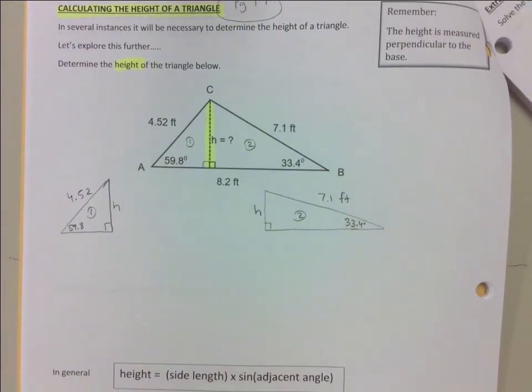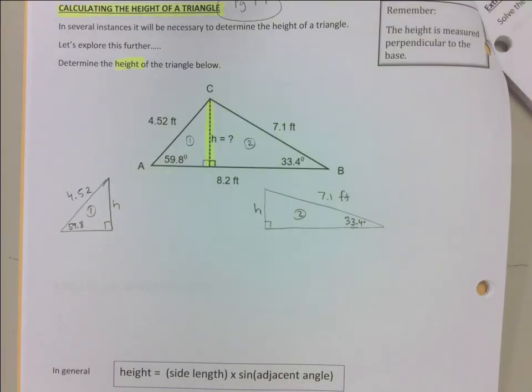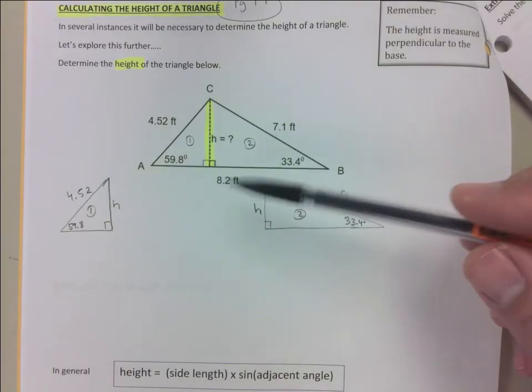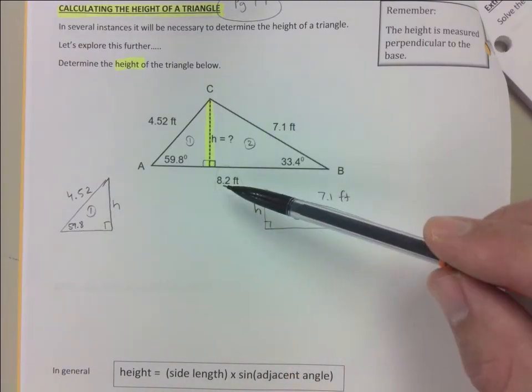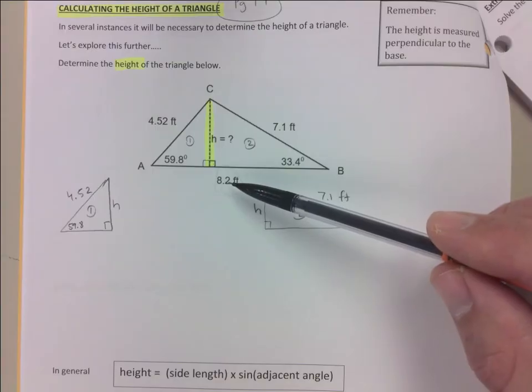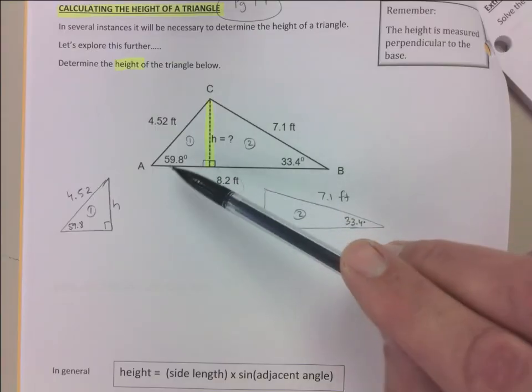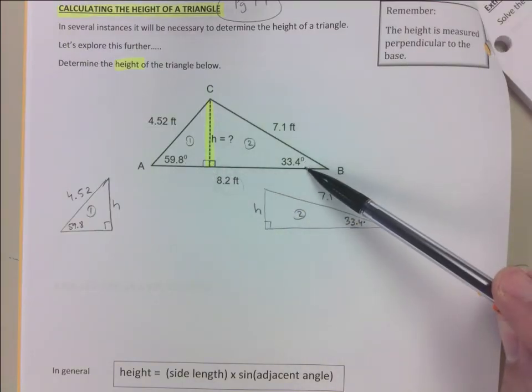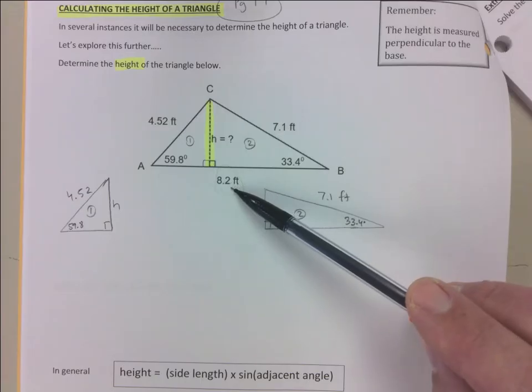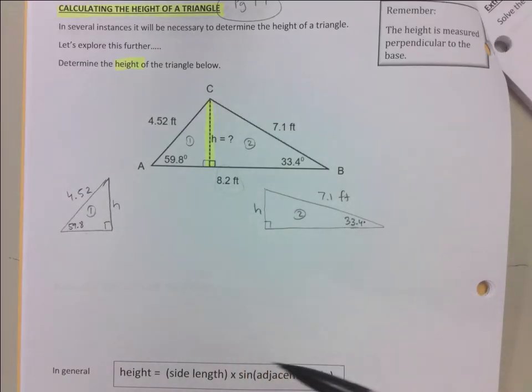Which side did not come with our smaller triangles? Did I include the 8.2 in any one of these? No. Can you split it exactly in half? No. Why not? Because this is not an isosceles triangle. If these two angles were exactly the same, you could split this in half and give each triangle half of it, right? But in this case, you can't.